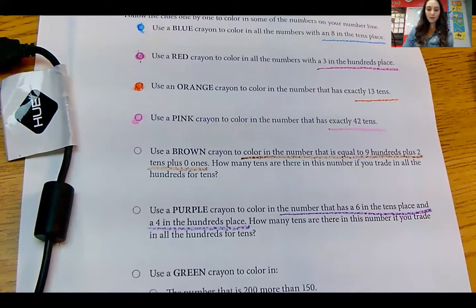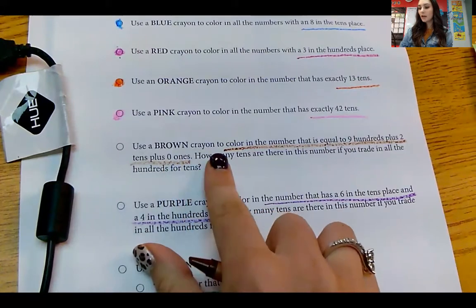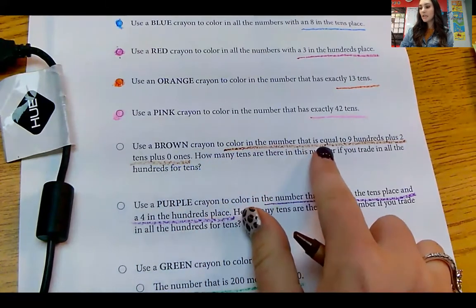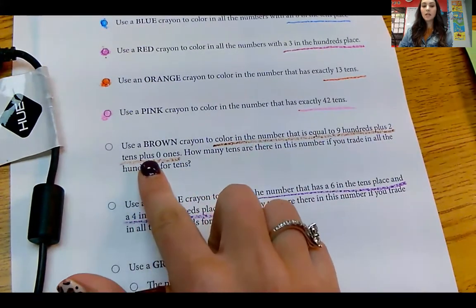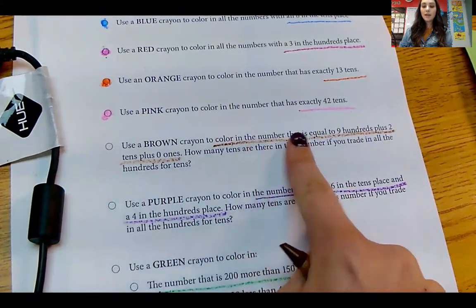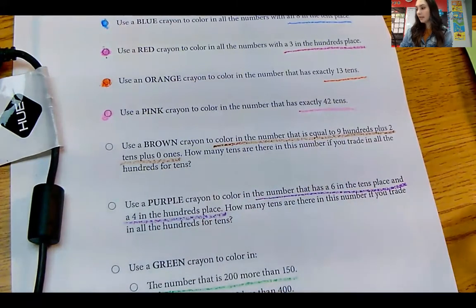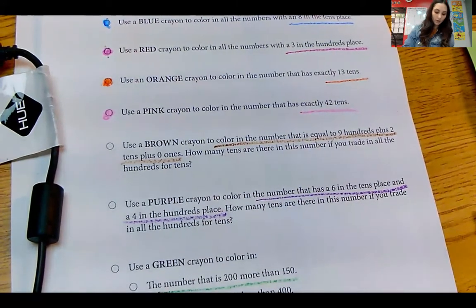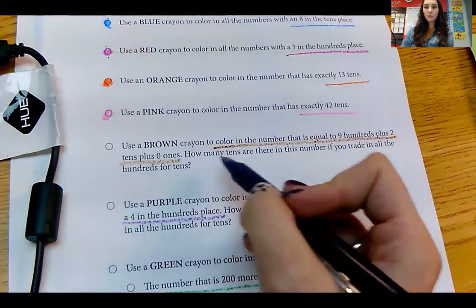Now I'm going to get my brown crayon and I'm going to use my brown crayon to color in the number that is equal to 9 hundreds plus 2 tens plus 0 ones. Okay, when I have something written out like that, I like to write it on my page and then look for my number. So if you want to get your pencil, we're just going to write the number in order.